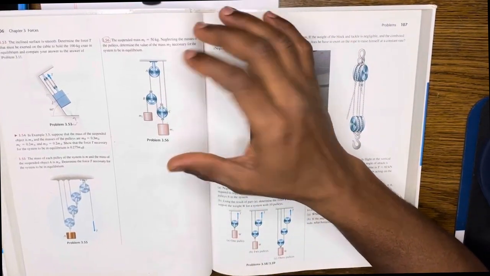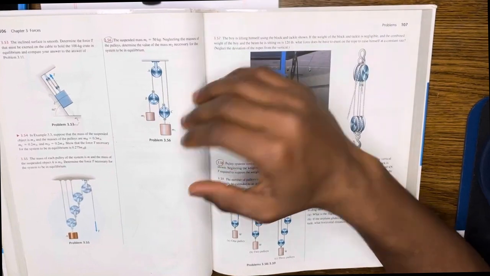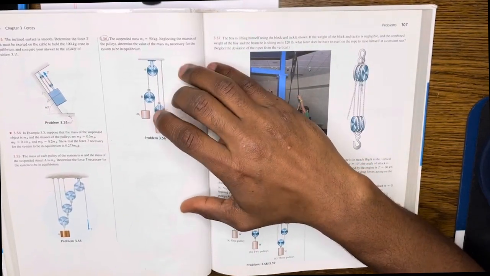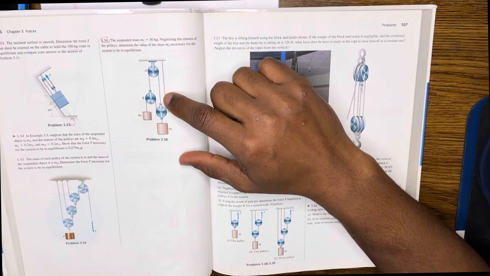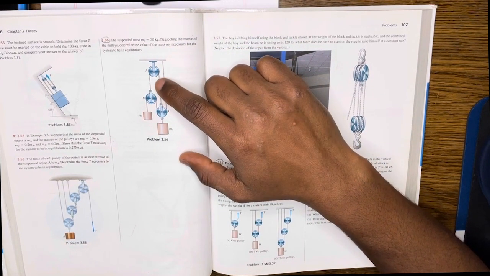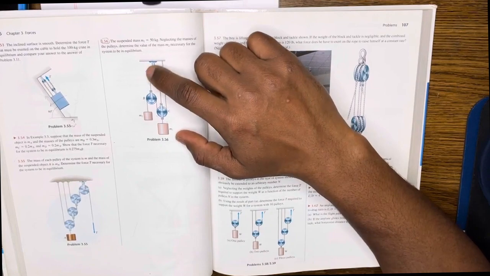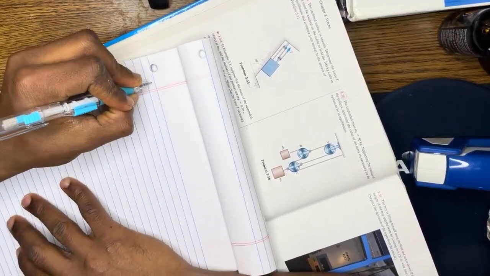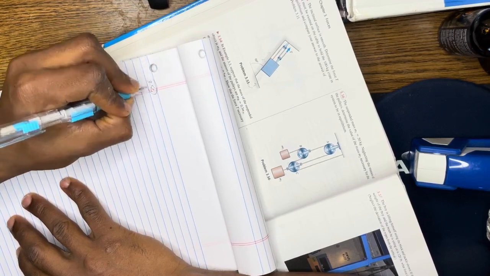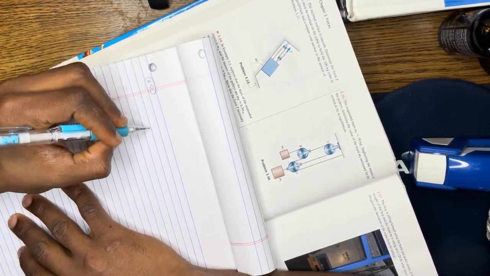And they said that we are going to neglect the masses of each pulley. So we will start drawing free body diagrams for every pulley here. We will start with pulley number A, okay?